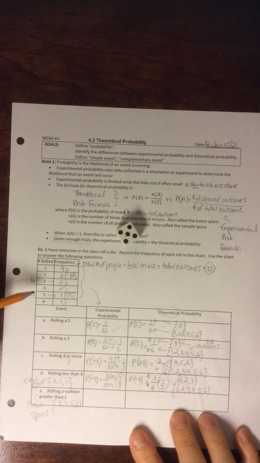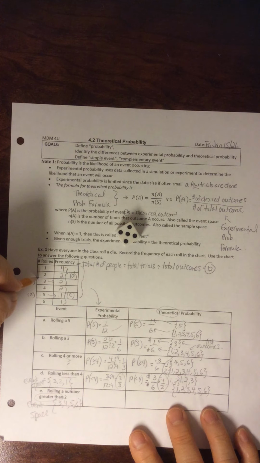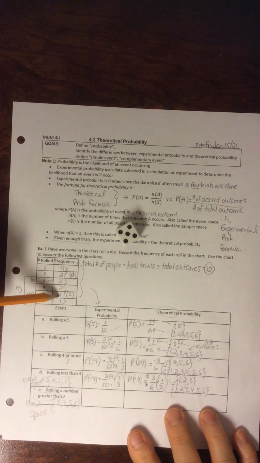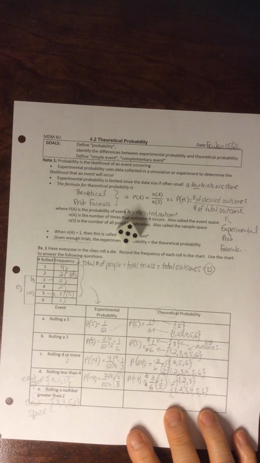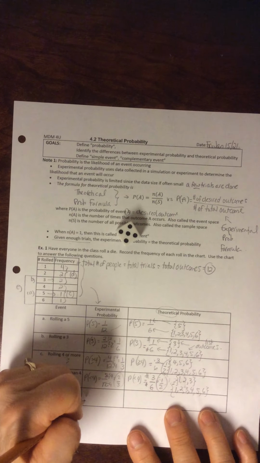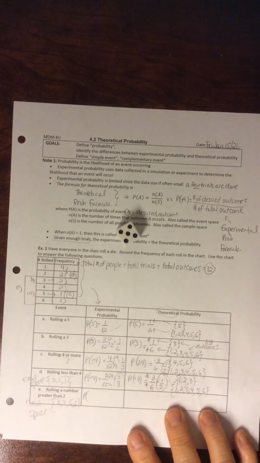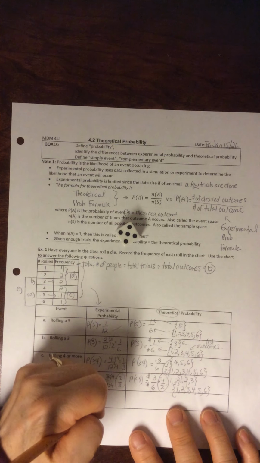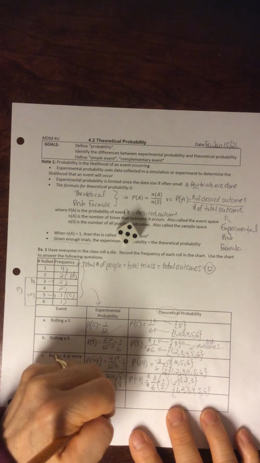So 3, 4, 5, 6. So that would be E. So 2 plus 2, 4, 5, and 6. Okay, so in total there are 6 people. So the probability of greater than 2, there were 6 people out of 12.